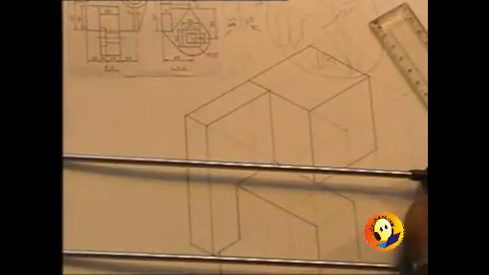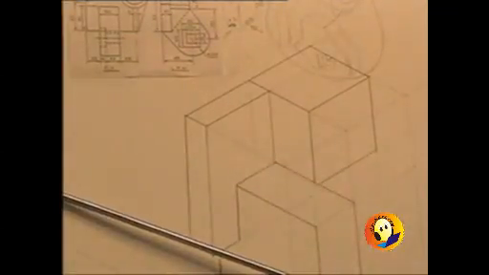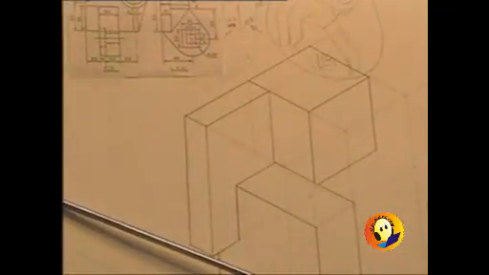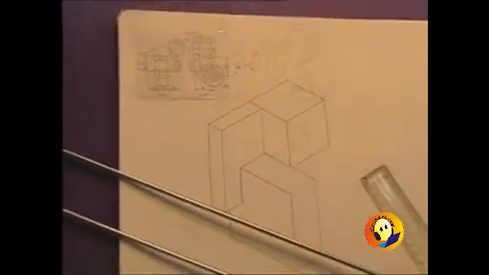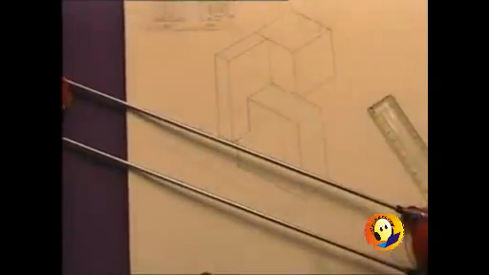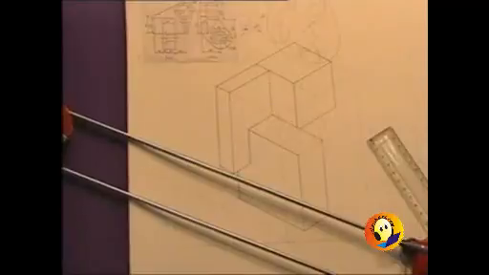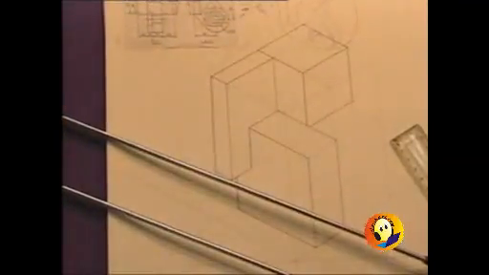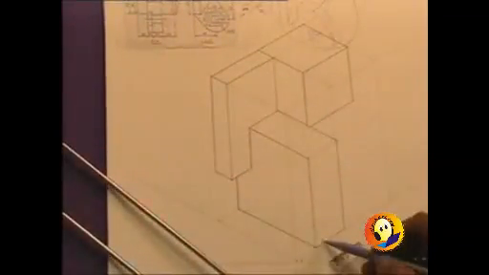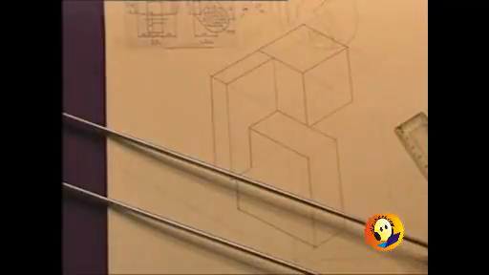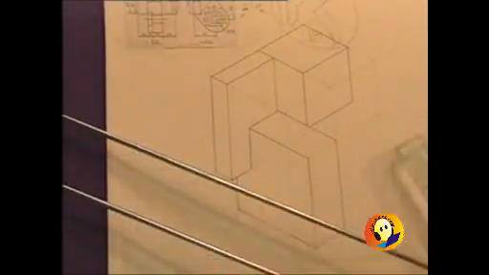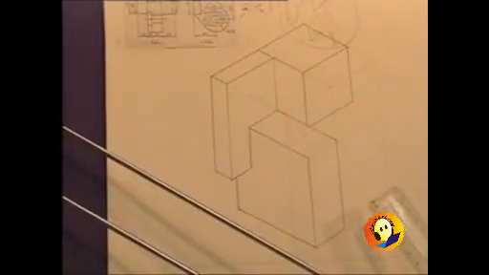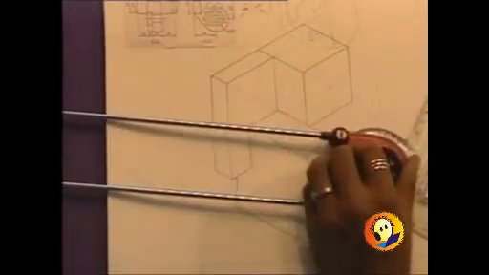Even the height was visible only in the front view, and the same distances are to be measured at the bottom, 20 and 30. So that the block can be easily completed now.